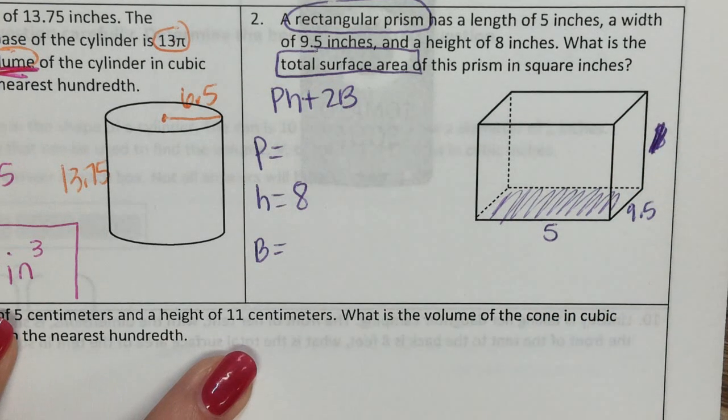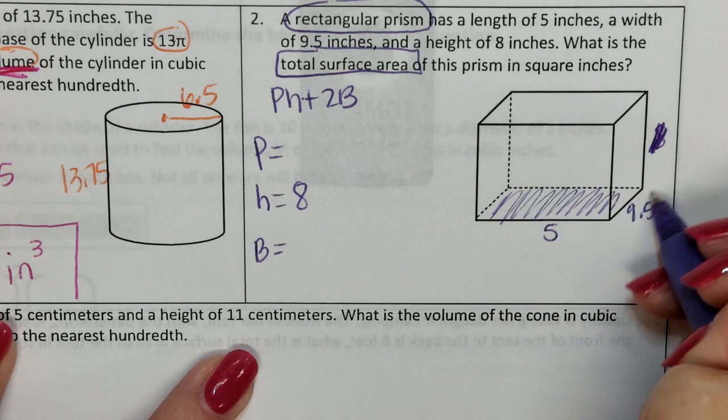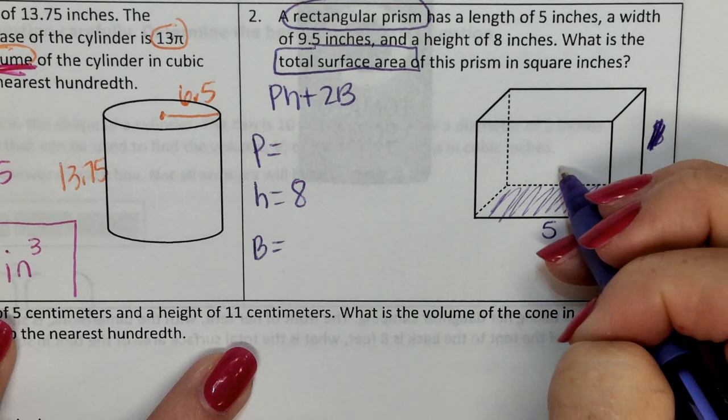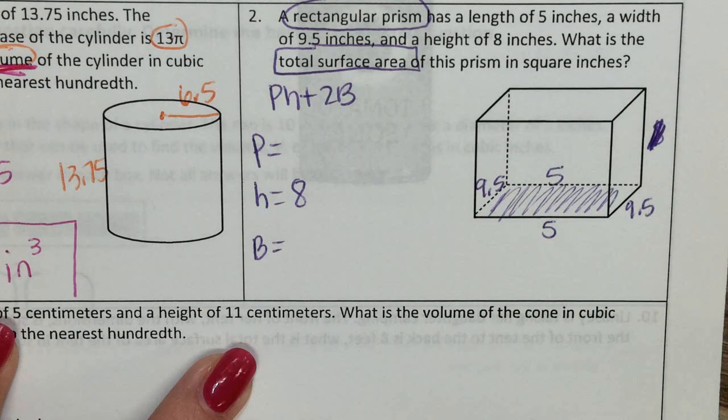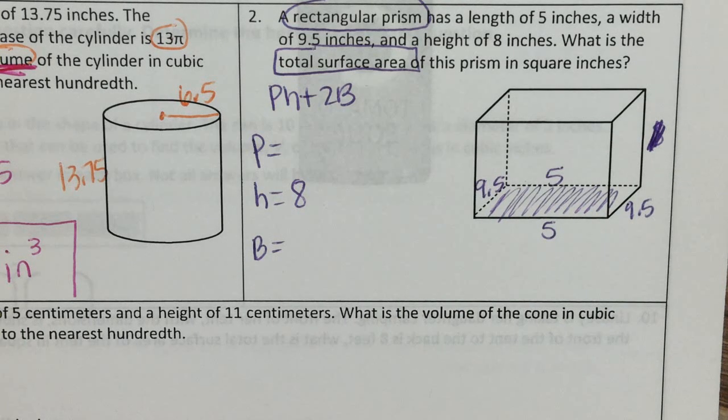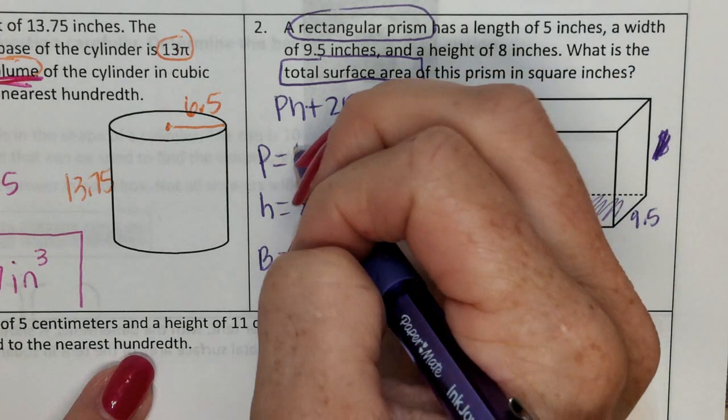How do you find perimeter of any shape? How many sides does this base have? So if this is 5, this is, if this is 9.5, this is also 9.5. You're going to add them all up. So 5 plus 5 plus 9.5 plus 9.5 is, you'll say it louder? 29.